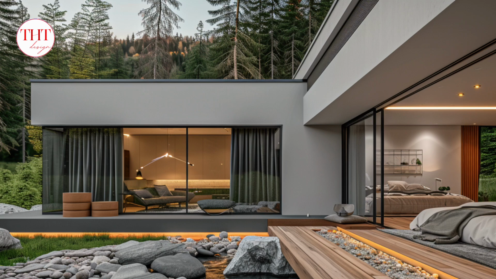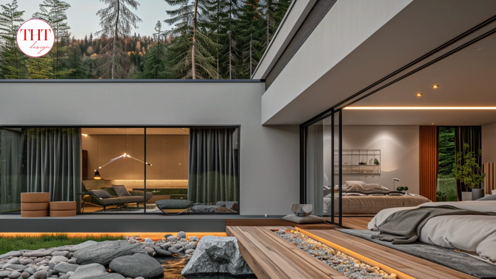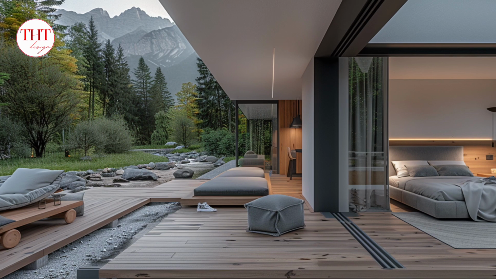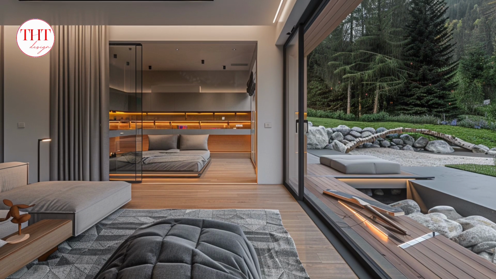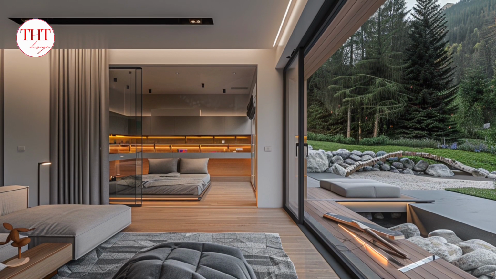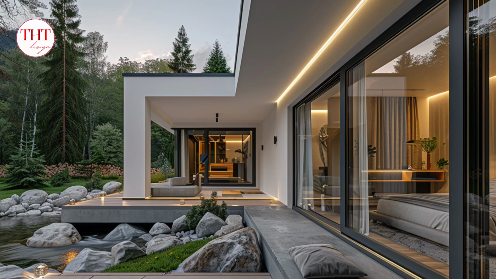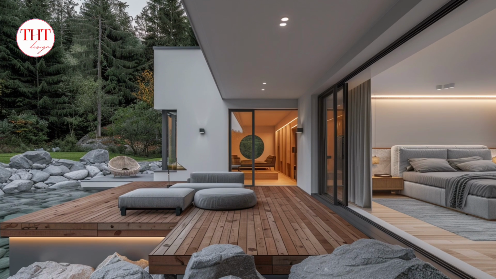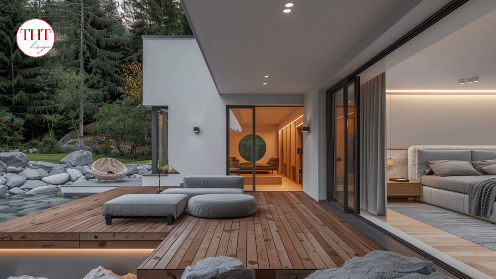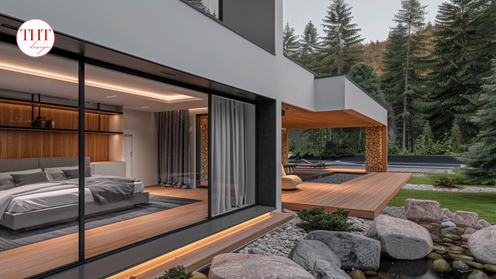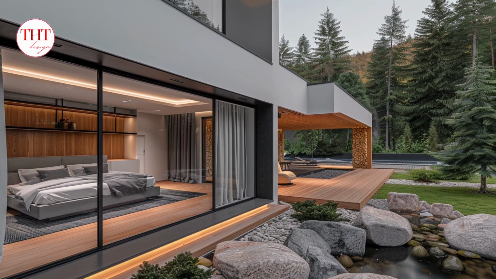Bedrooms. Calm and serene retreats with neutral colors, comfortable bedding, and plenty of natural light. Bathrooms. Spa-like atmosphere with luxurious materials, soaking tubs, and rainfall showers. By combining these elements, you can create a stunning interior that seamlessly blends with the natural beauty of the surrounding environment and offers a truly exceptional living experience.